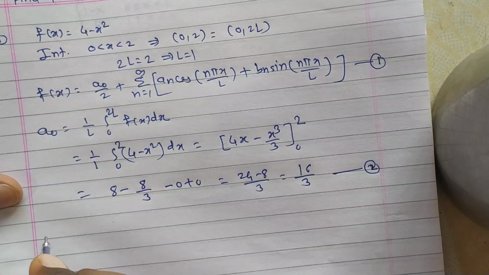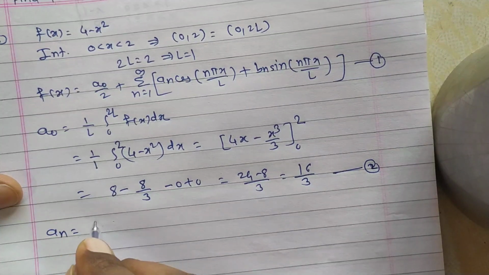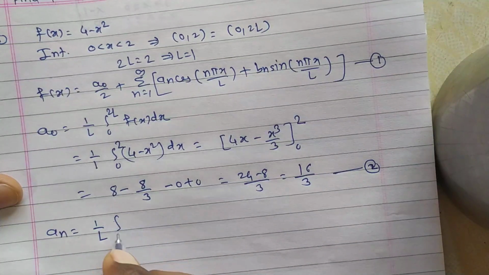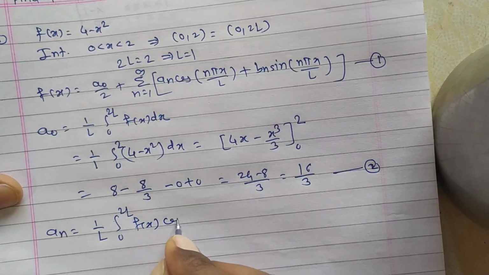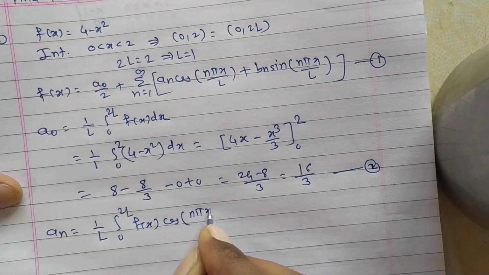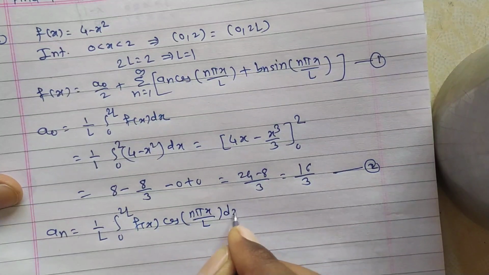Then we have to find an. So what is an? Again formula is 1 by l integration of 0 to 2l f of x cos of n pi x by l into dx.